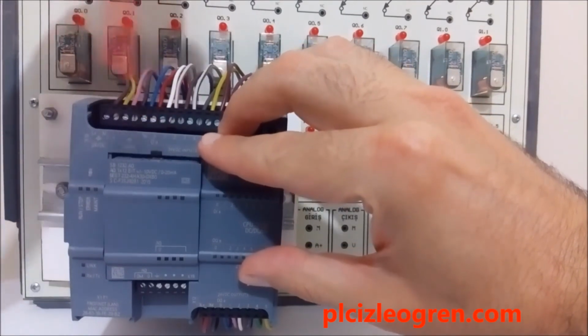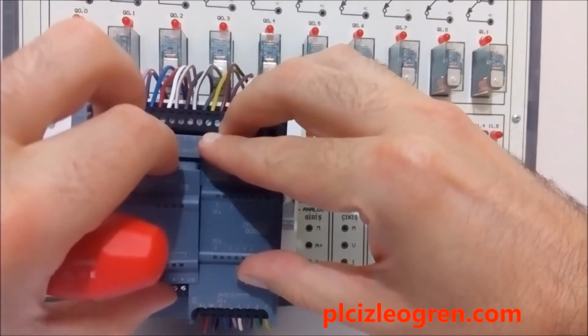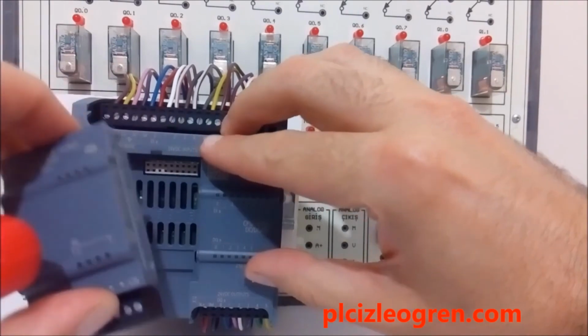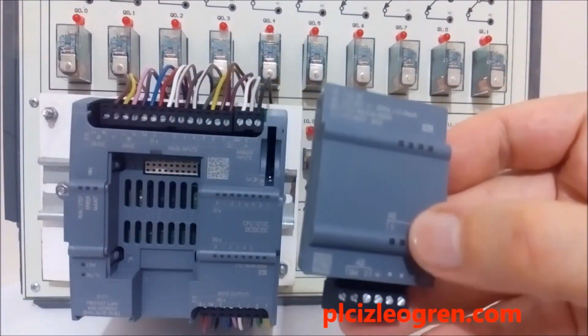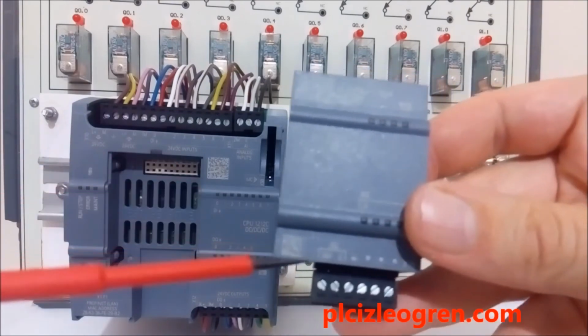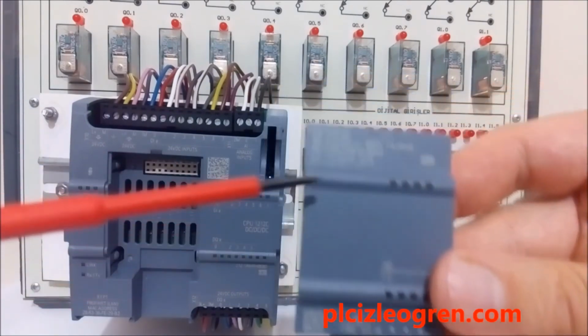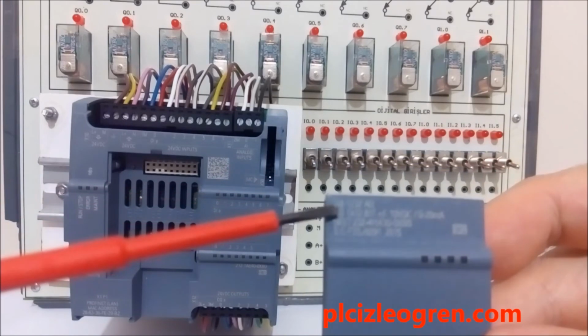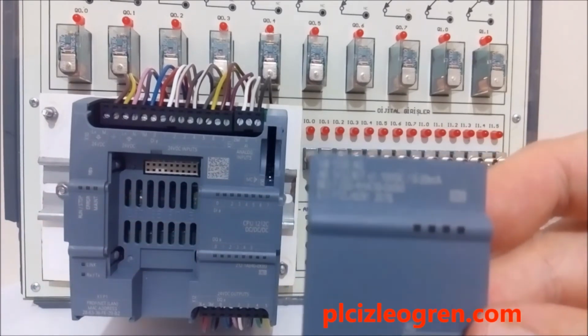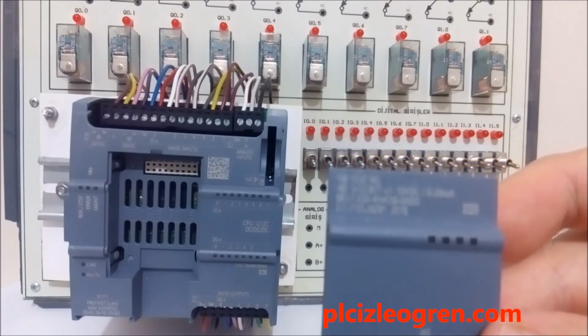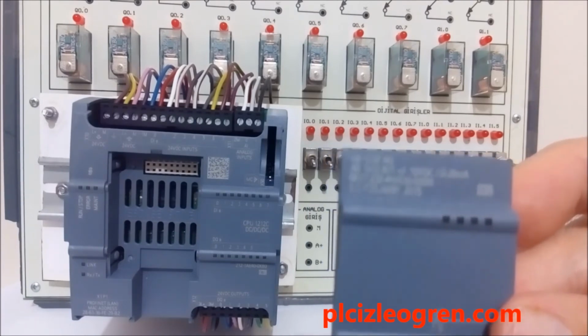Again, you can see the connections from here. Look, you can see them. Now, the serial number can be seen on it. My camera can't focus, but let me help. This is the SB1232 analog output card. It has 12-bit resolution, plus or minus 10 volt DC and 0-20 milliampere this analog card has.